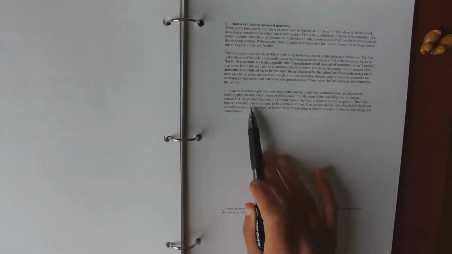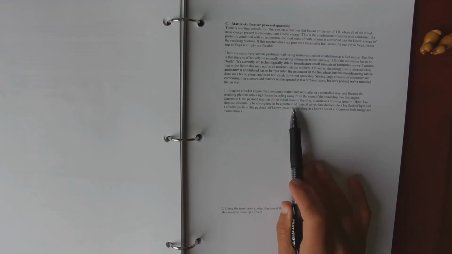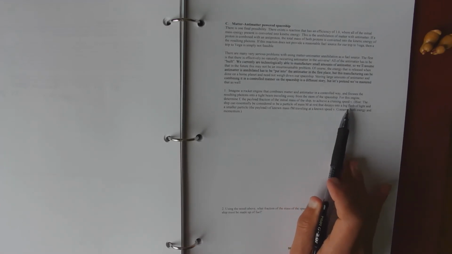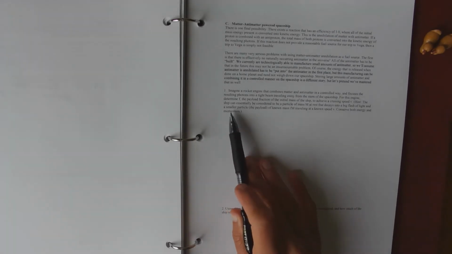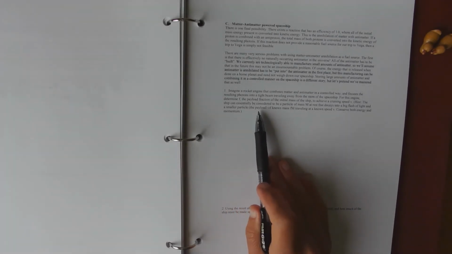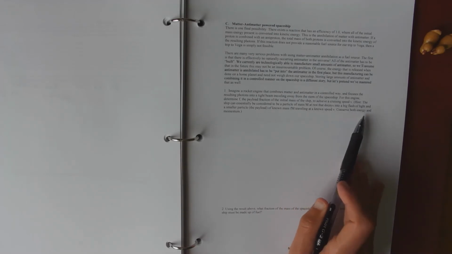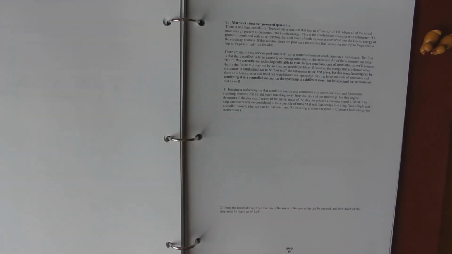The ship can essentially be considered to be a particle of mass m at rest that decays into a big flash of light, and a smaller particle, the payload, of a known mass Fm traveling at a known speed v, conserve both energy and momentum. Okay, so this is what we're going to do here.